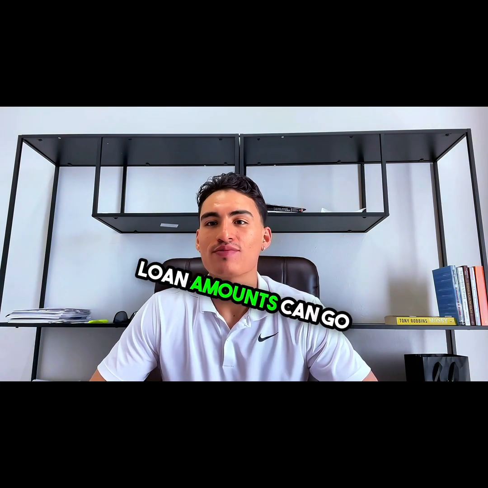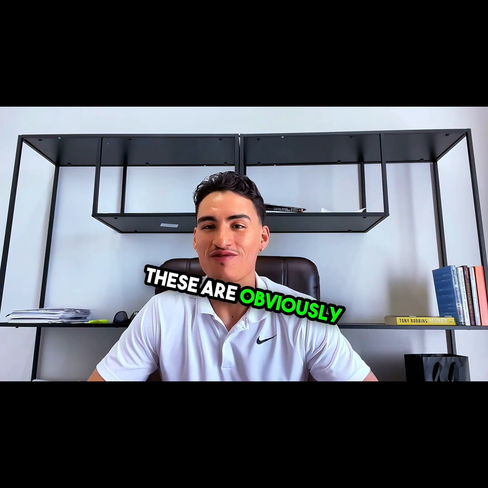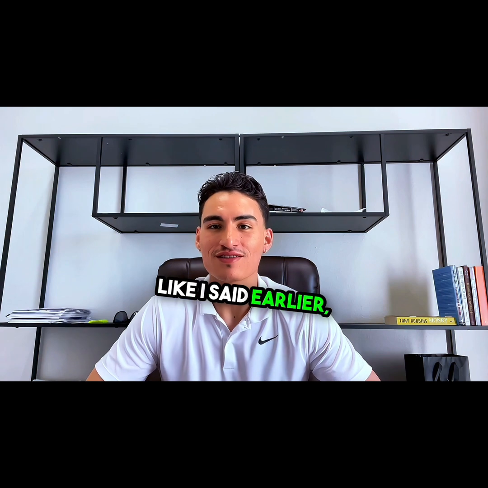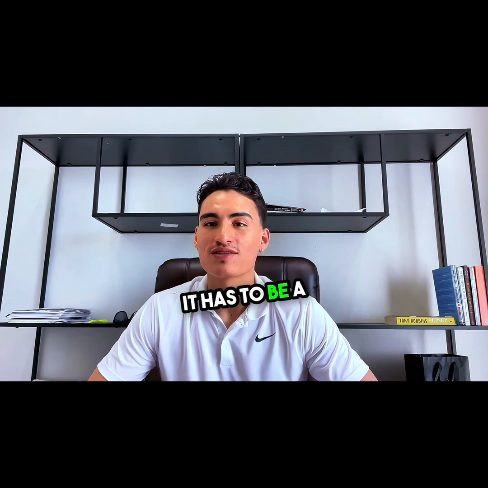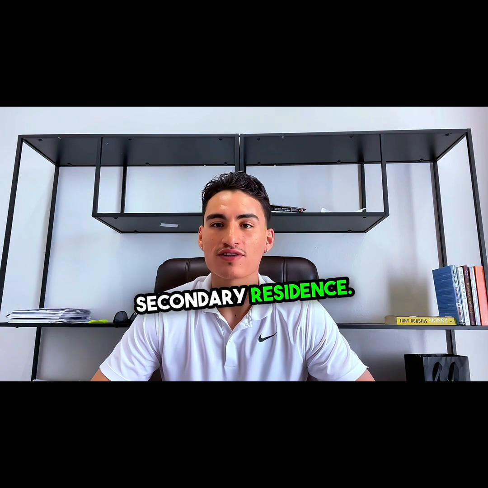Now, typically loan amounts can go anywhere from $100,000 all the way up to $3 million. These are obviously for investment properties only. So you can't do this on a primary residence, like I said earlier, or even a second home. It has to be a property that you are not occupying as either a primary residence or a secondary residence.